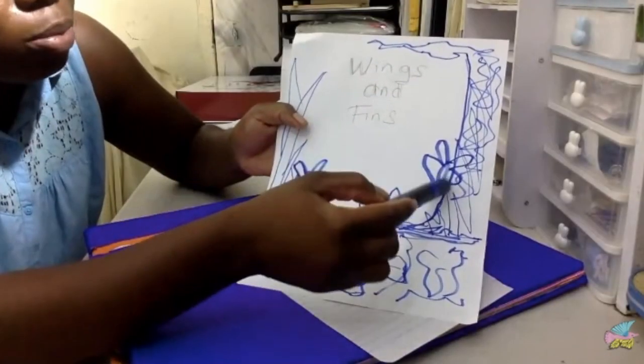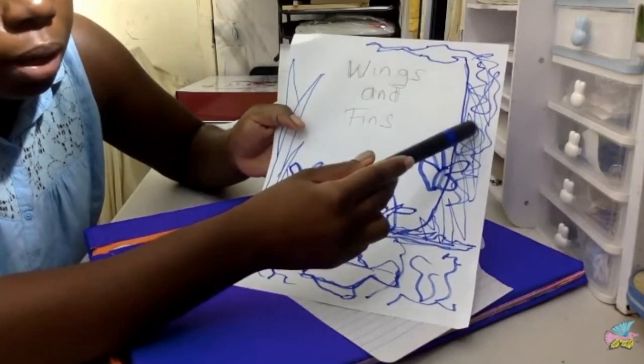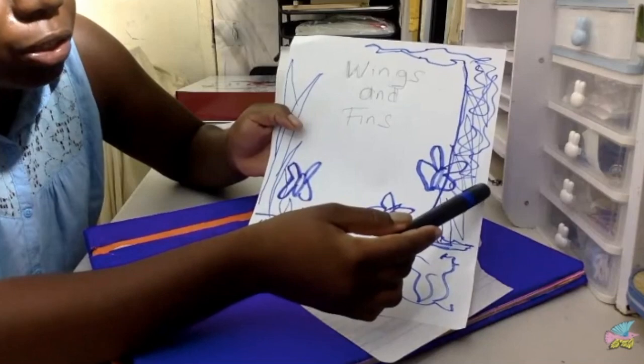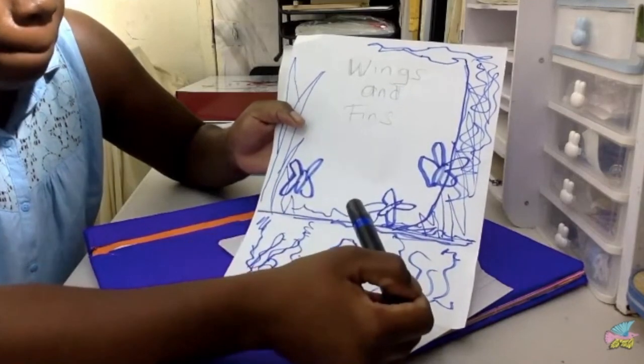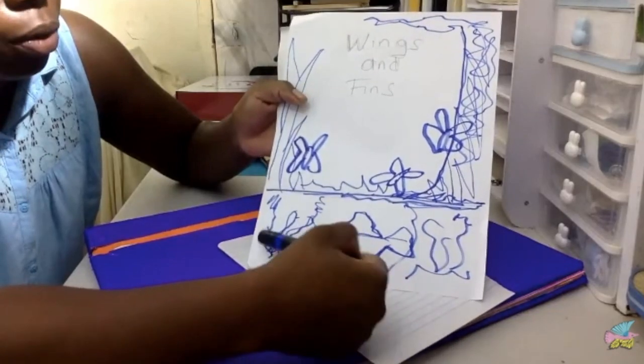And over here probably this would be like a tree bark thing. I would have to research some more on the tree bark to see how the butterflies would lay on the tree bark and stuff like that. And here would be the betta fish, and you have like the coral reefs going here.